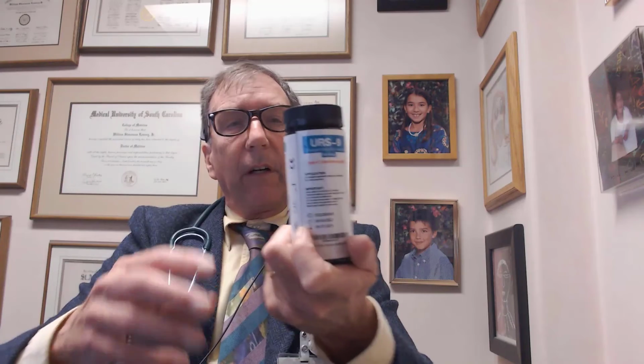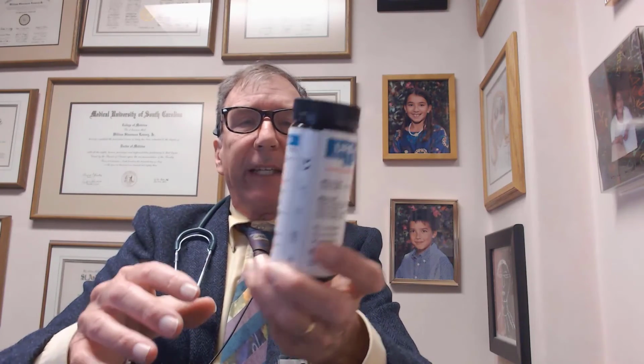Again, there are 100 of these, and then you keep the desiccant in there and keep them away from sunlight. And so that's the way to diagnose urinary tract infections at home. I think I've covered everything.